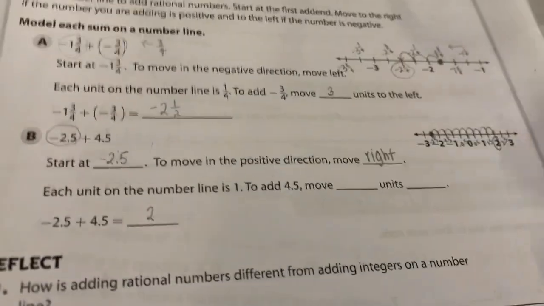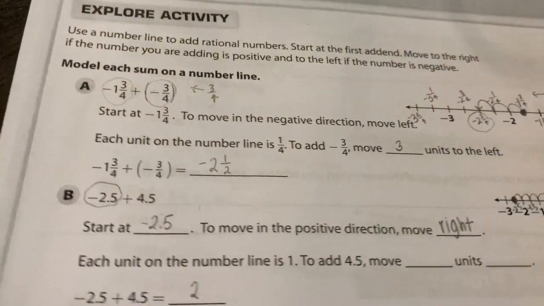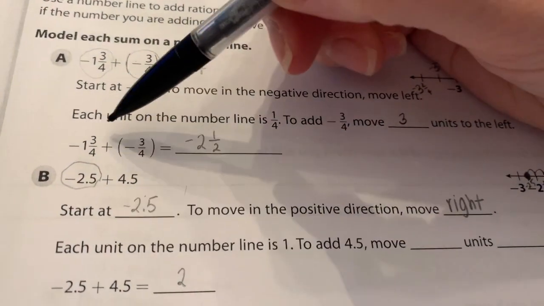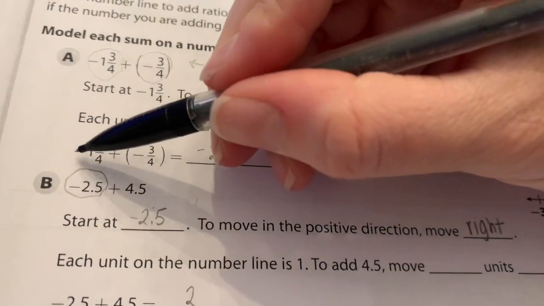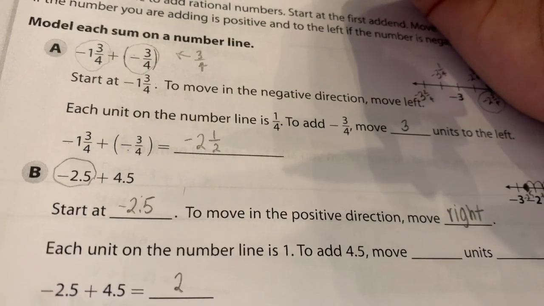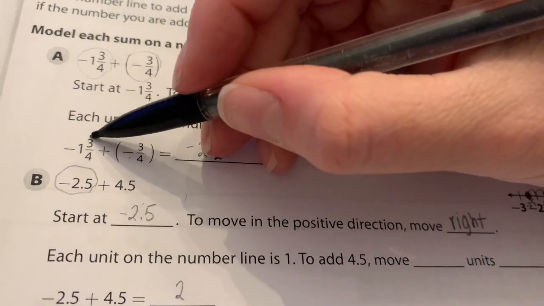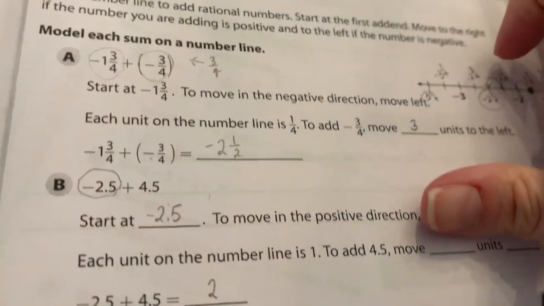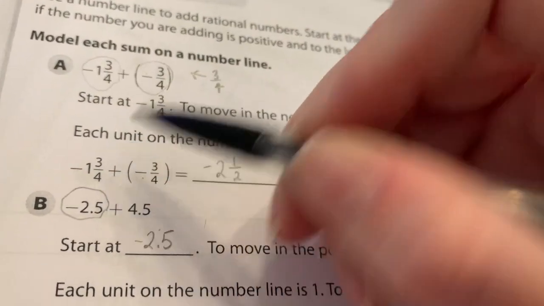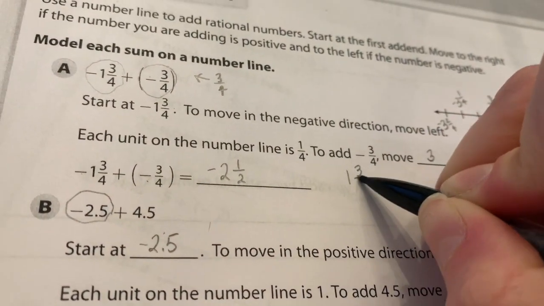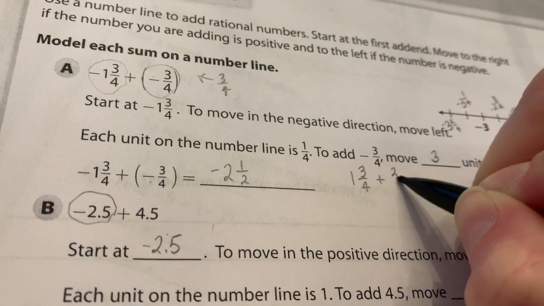So we're using the number line for this lesson, but you can still use those rules. Take a look up here. These two numbers are both negative, so they're the same signs, right? If I wanted to skip the number line, I would use the rule add and keep. So I would take 1 3/4 and I would add the 3/4.